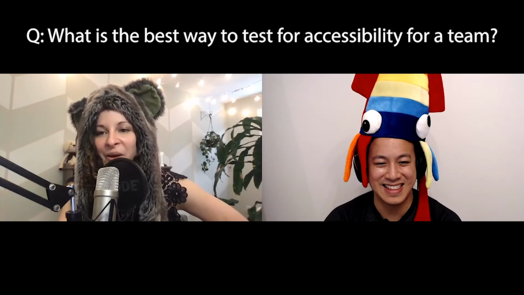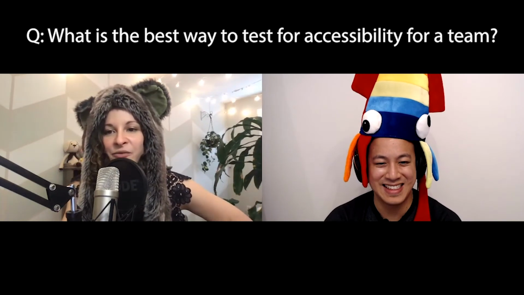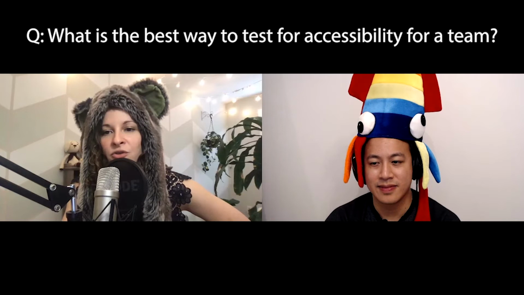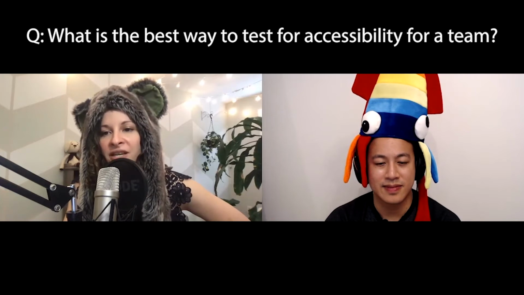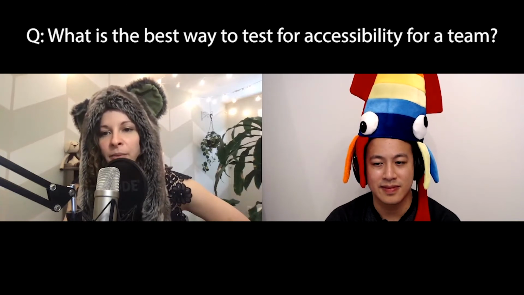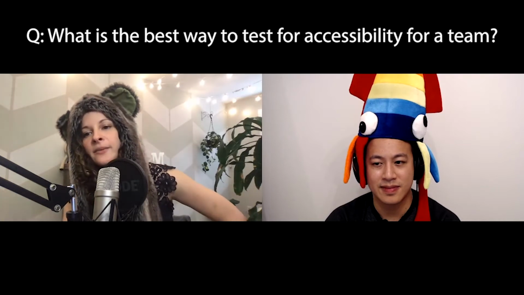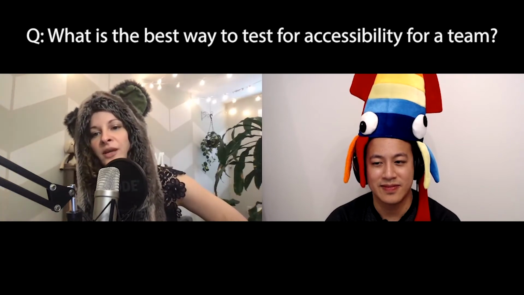This link. Okay, so Jonathan, what is the best way to test accessibility for a team? So for projects I've worked on, I've used Jest to check for ARIA properties in the markup. Would end-to-end testing be the best way to cover users' behaviors and keyboard?